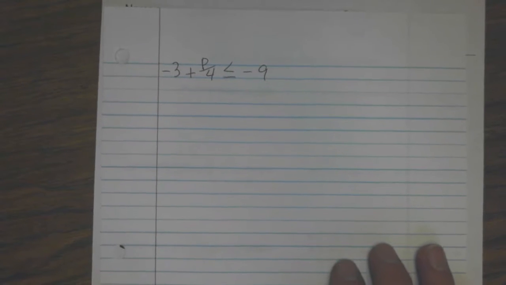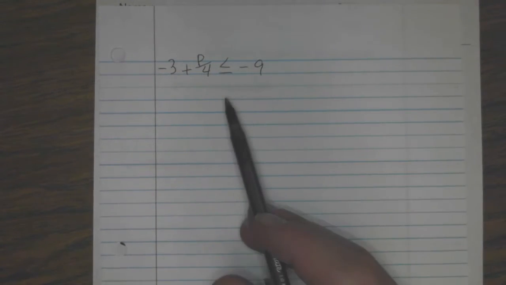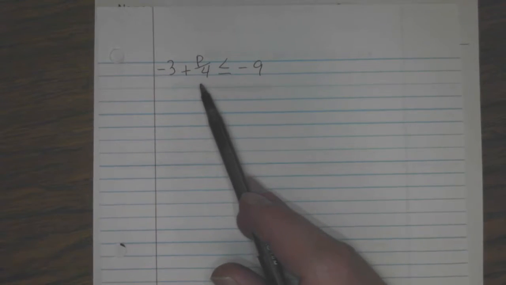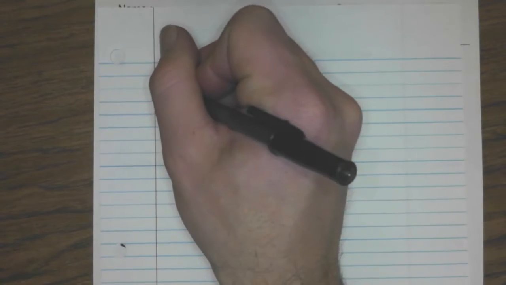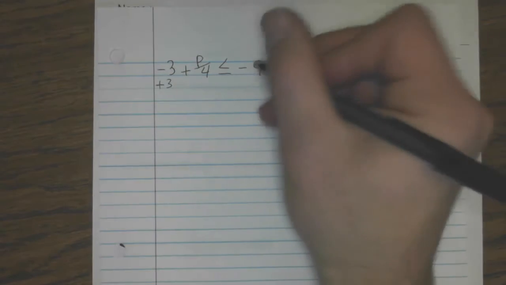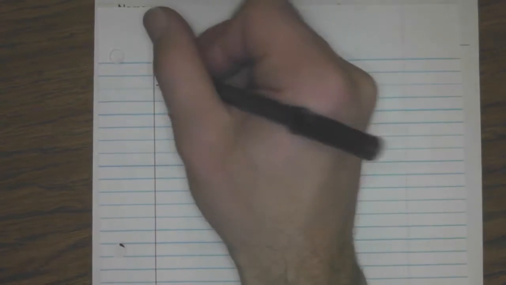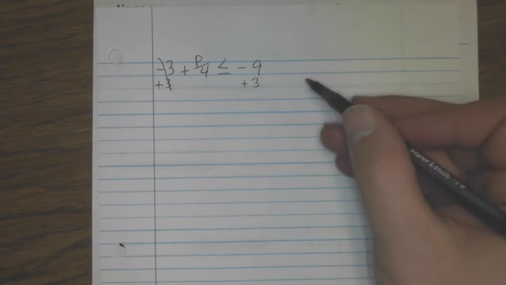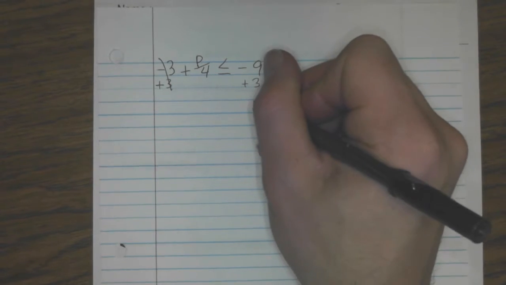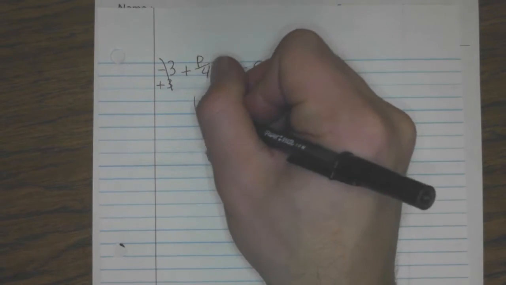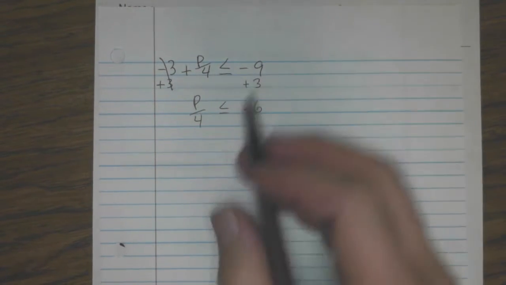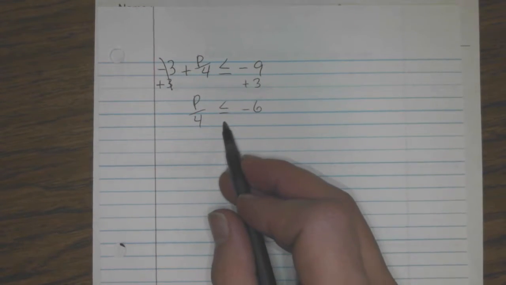Alright. So I want to get p by itself. So first thing I'm going to do is get rid of this negative 3 over here. So I'm going to add 3. I'm doing the opposite. Those cancel out and make 0. Negative 9 plus 3 is negative 6. Copying everything else down. Now I have p over 4 is less than or equal to negative 6.